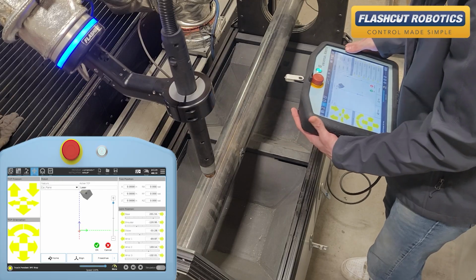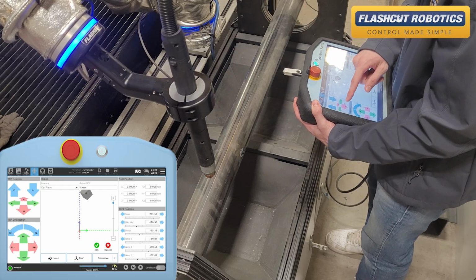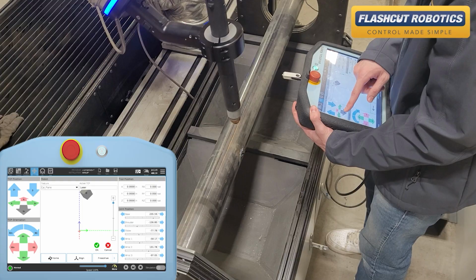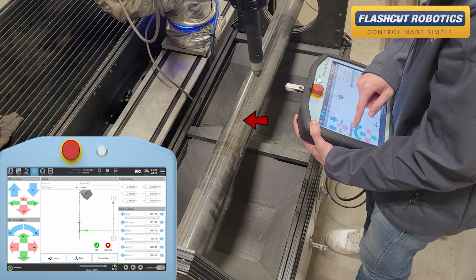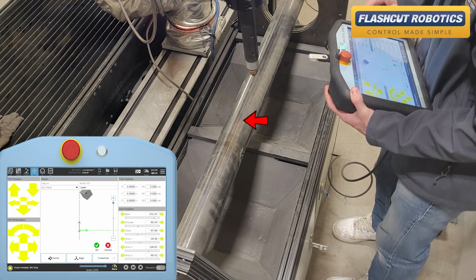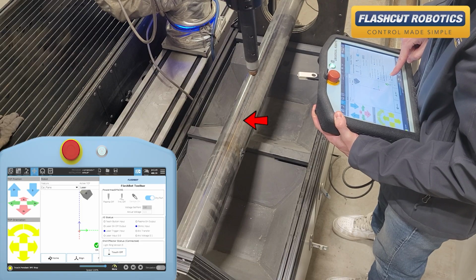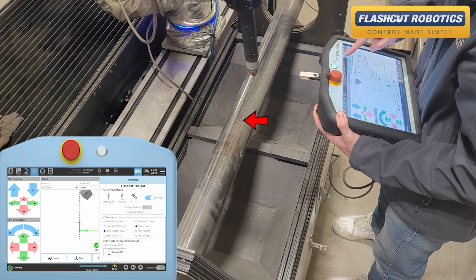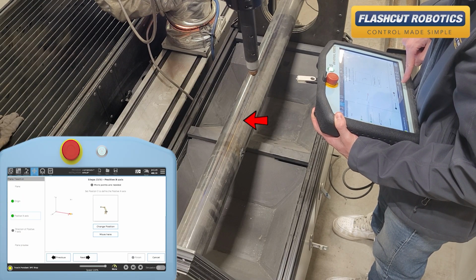Next, move in the positive X direction, staying along the highest point of the pipe. Minor adjustments in the Y direction may be needed to ensure you remain at the highest point. Touch off again and set this as your positive X-axis point.